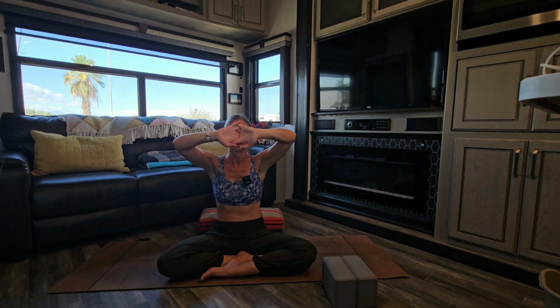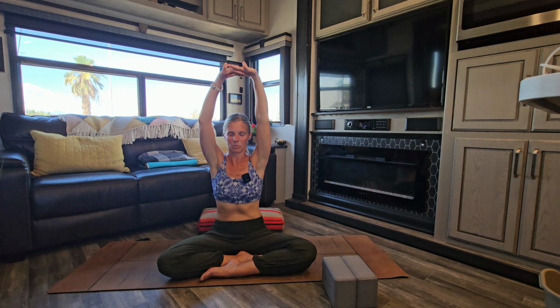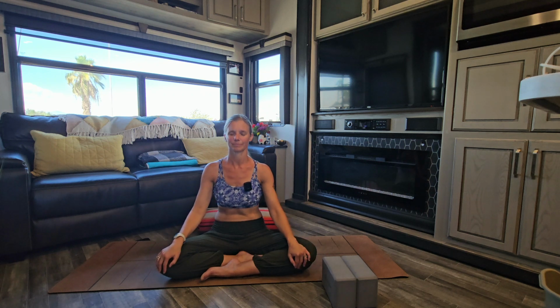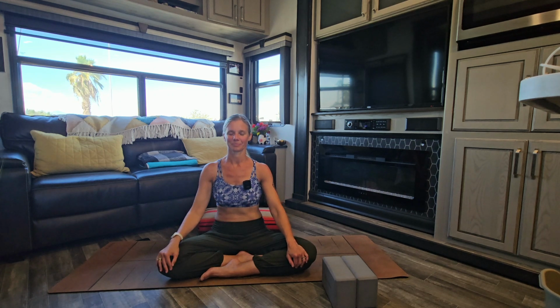Hands. Extend the arms overhead. Ooh, that's where I'm at. My fingers are neutral. I'm not pulling up anymore. And then I release. Can feel a warmth gushing here on my left. 2 more times.